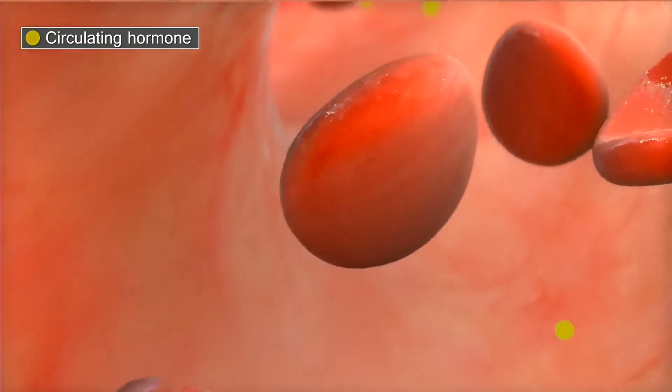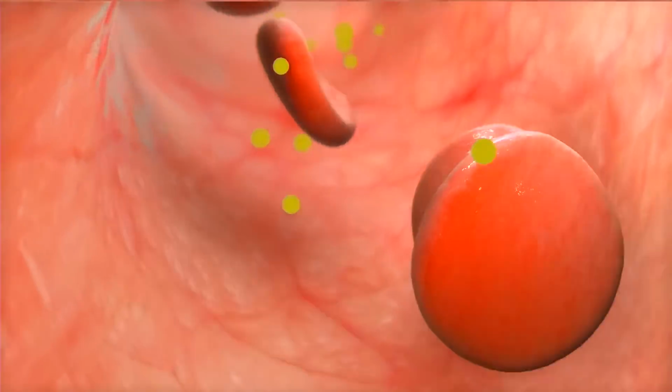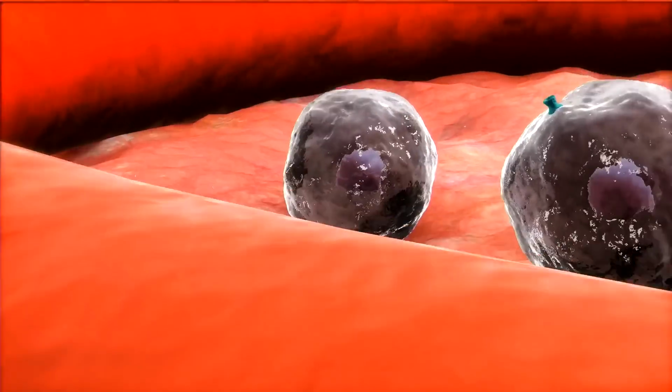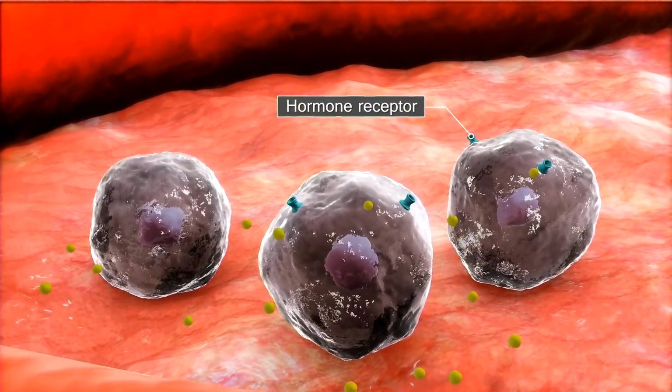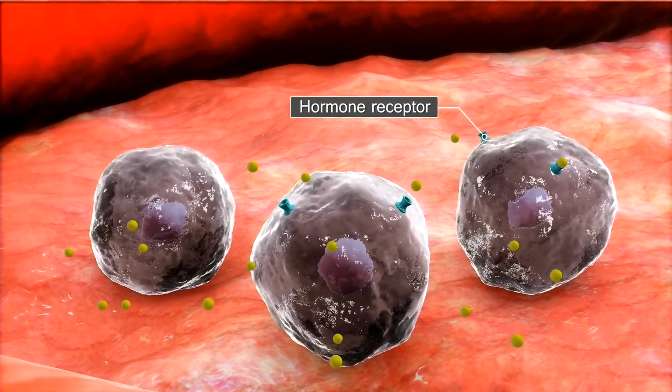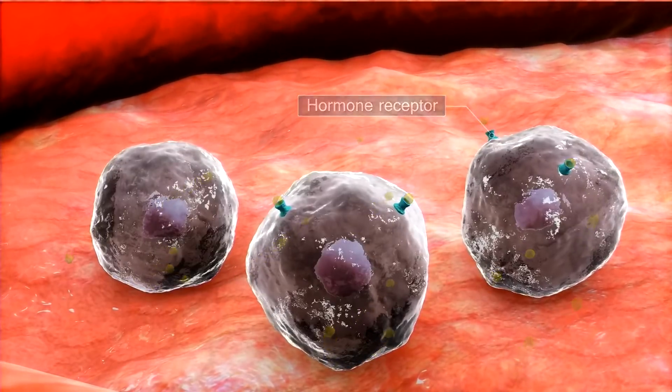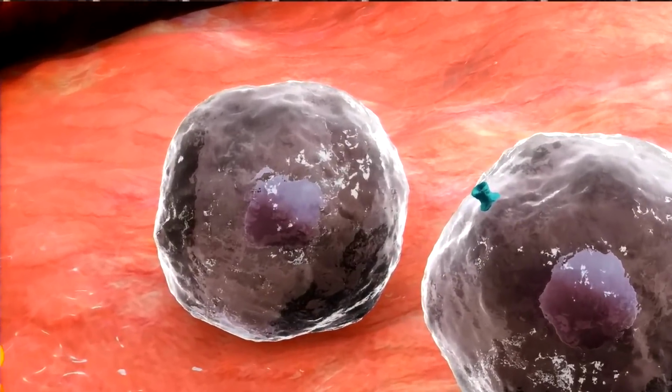They pass from the secretory cells that discharge them into interstitial fluid and then into the blood. Only target cells with the appropriate hormone receptor will respond to the hormone signal. There are generally two chemical types of circulating hormones.